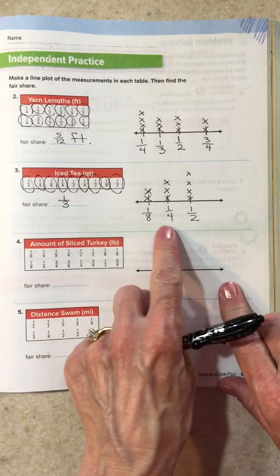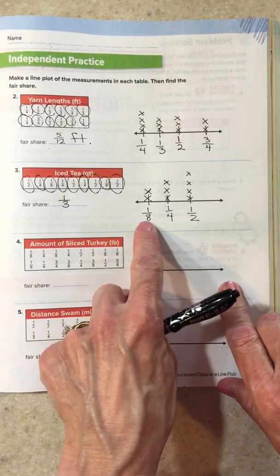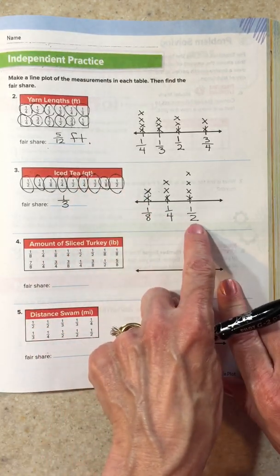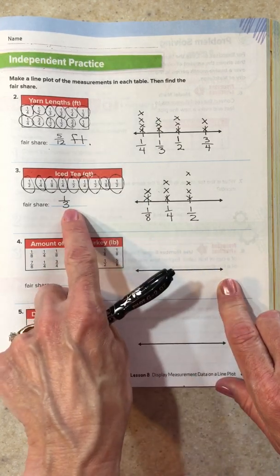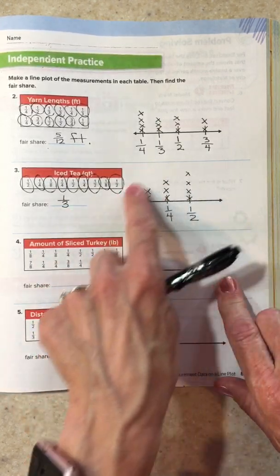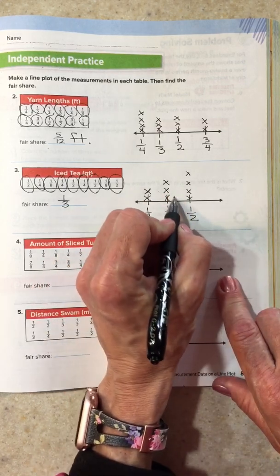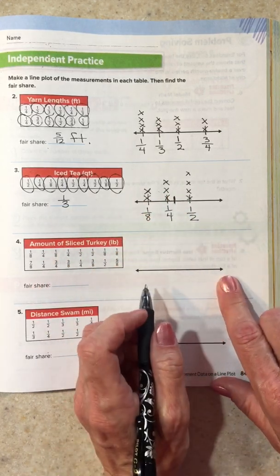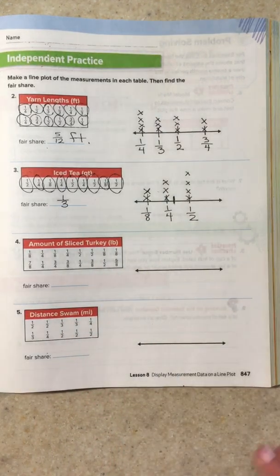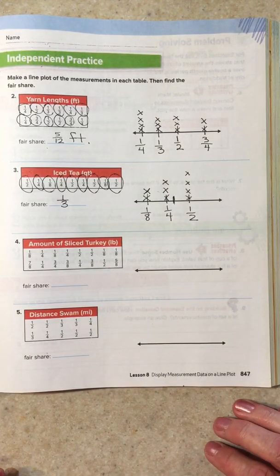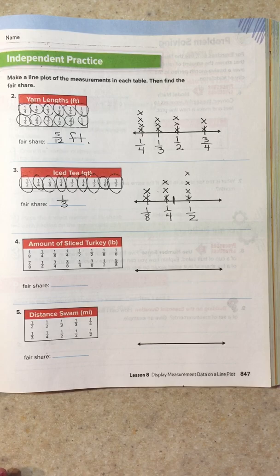So if you're going to drink anywhere from 1/8 of a quart to a half a quart, 1/3 would be the average of that. And if a fourth is here, 1/3 would end up somewhere probably in here. Anyway, there you go. Trying to decide what we want to do next.